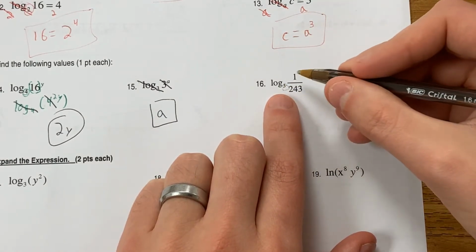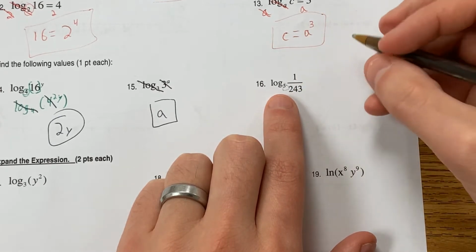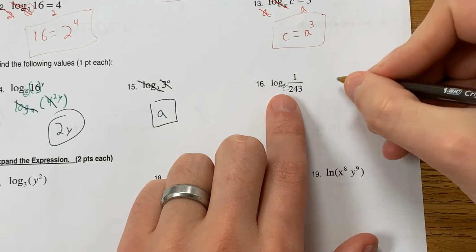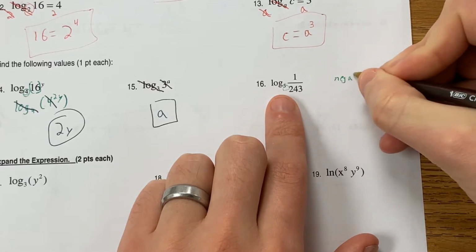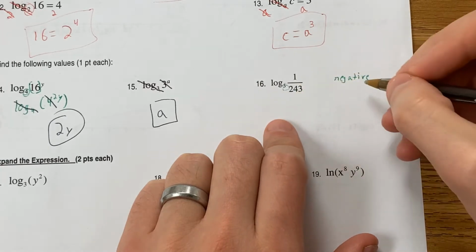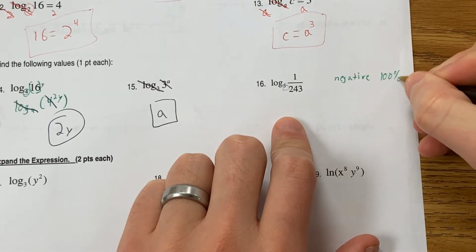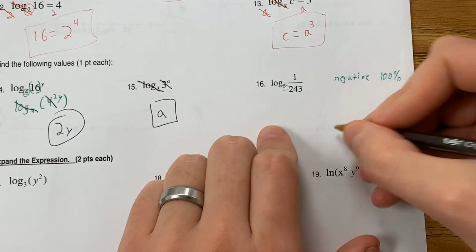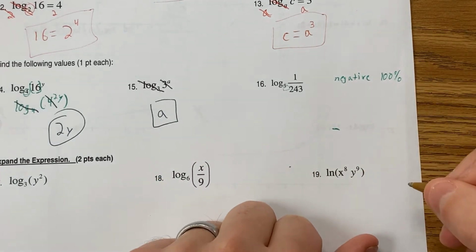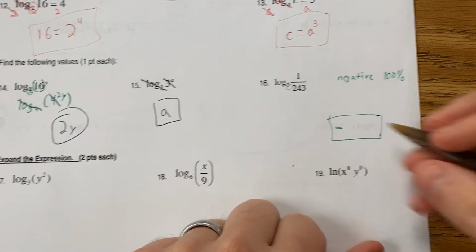The answer to that is negative exponents. Negative exponents make things into fractions, meaning your answer is 100% going to be a negative number. So already I can just write down a negative sign here for whatever my answer is going to be.